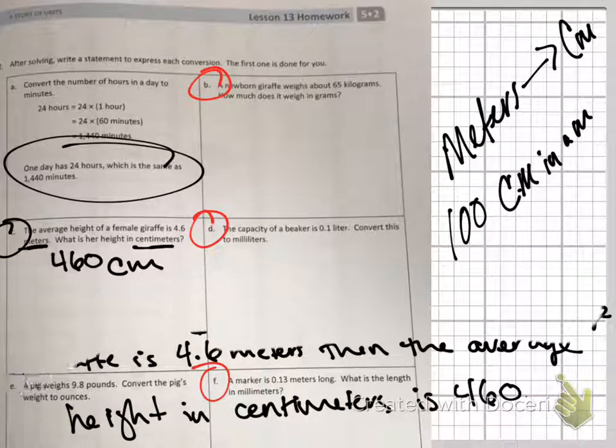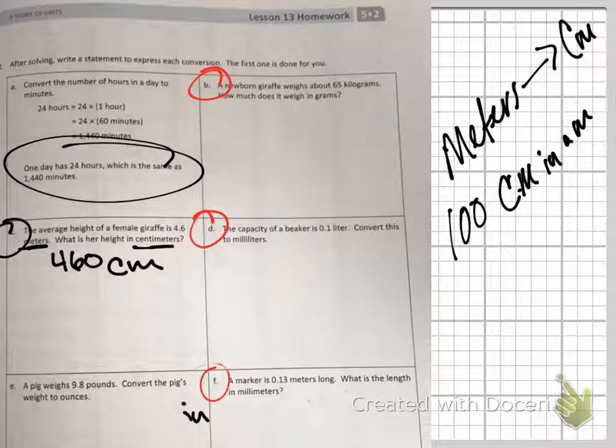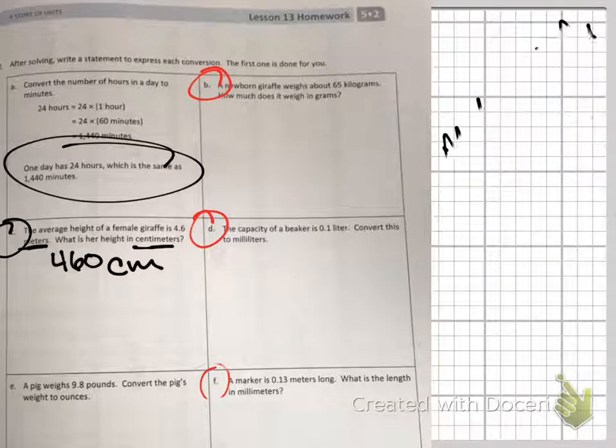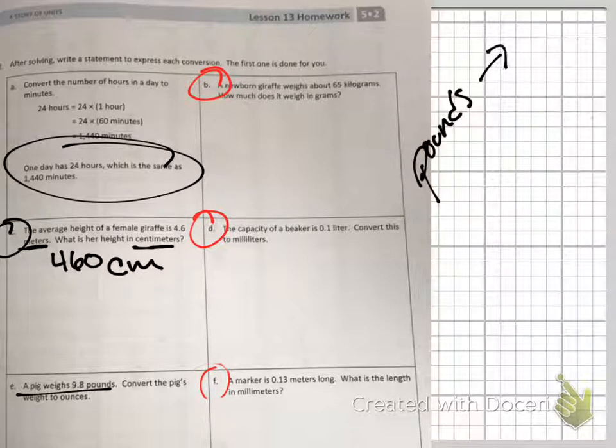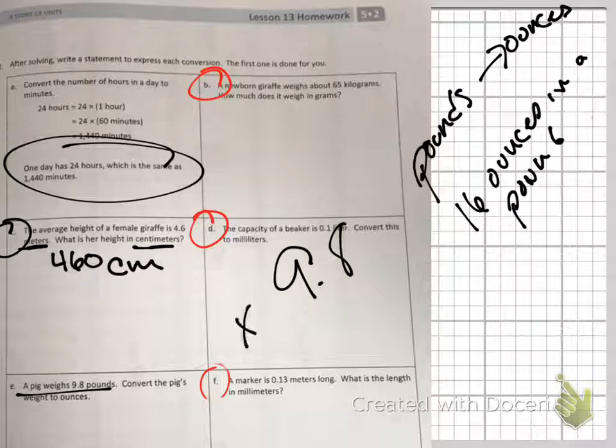Now let's go to the last question real quick, E. I know it's at the bottom of the video, but let's go ahead and try that one. A pig weighs 9 and 8 tenths pounds. Convert the pig's weight to ounces. Again, we start off with understanding what it wants us to convert. We want to go from pounds to ounces. There's 16 ounces in a pound. So we have to multiply 9 and 8 tenths times 16.